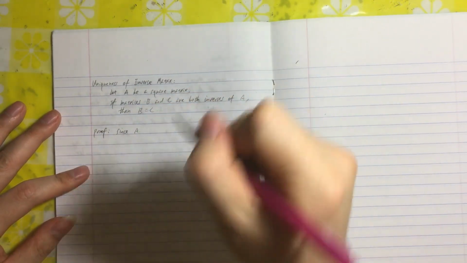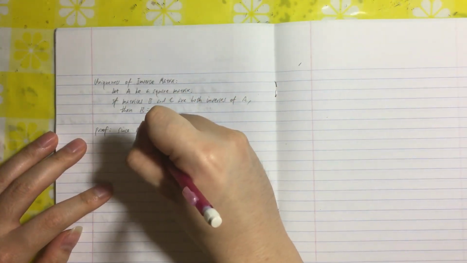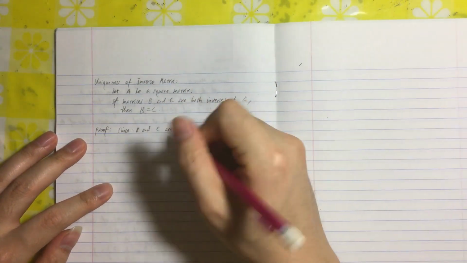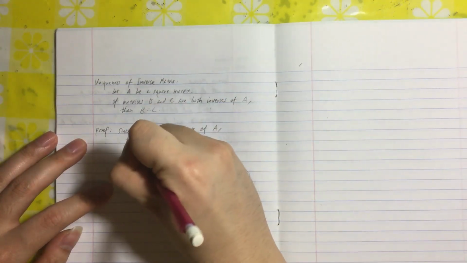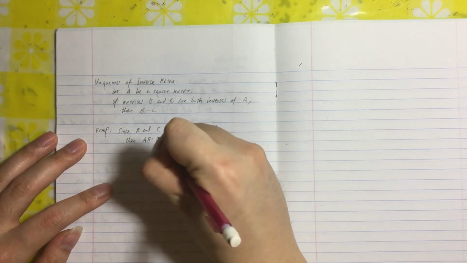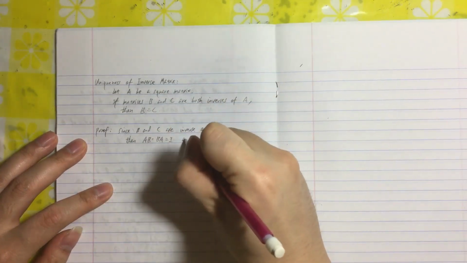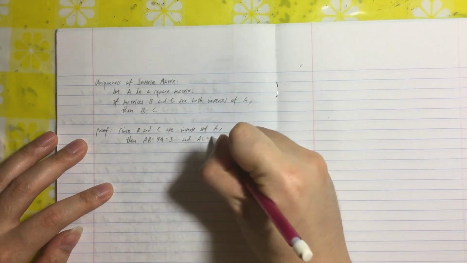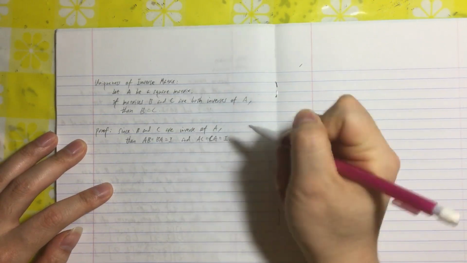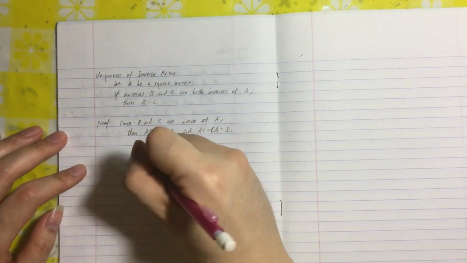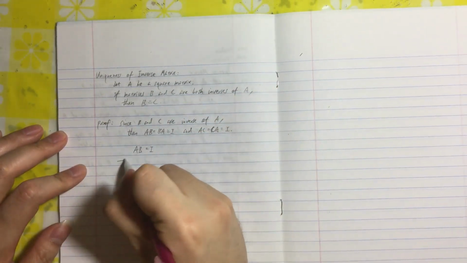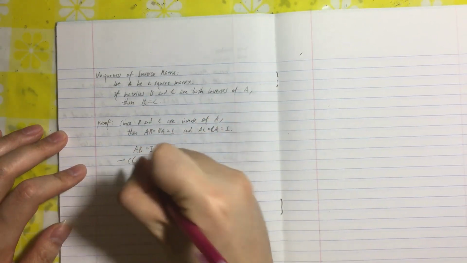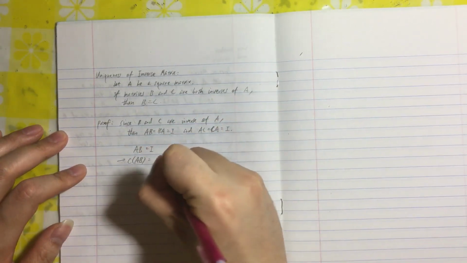Since B and C are inverse of A, then we have AB equals BA equals I, and AC equals CA equals I. For AB equals I, if I multiply both sides by C, I have C times AB equals C times I.